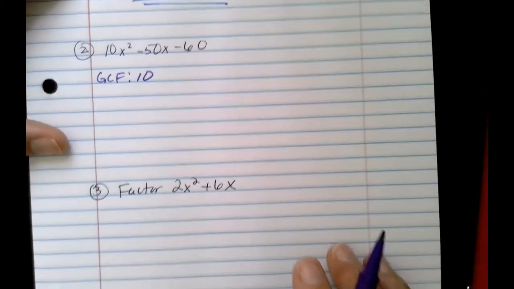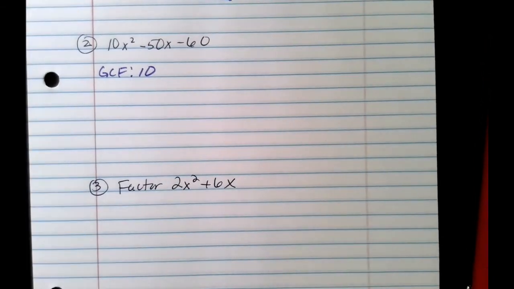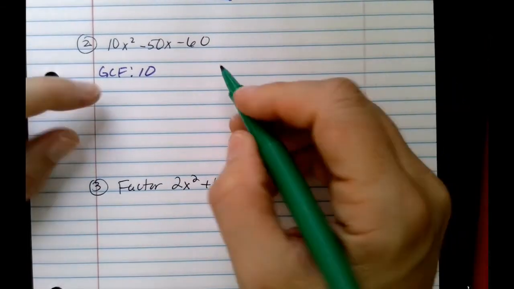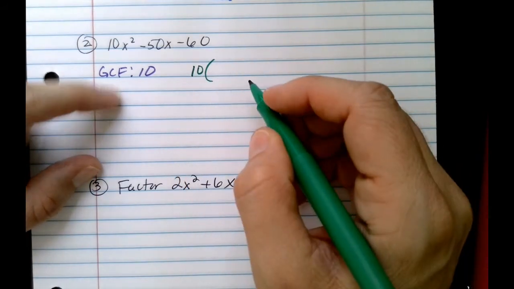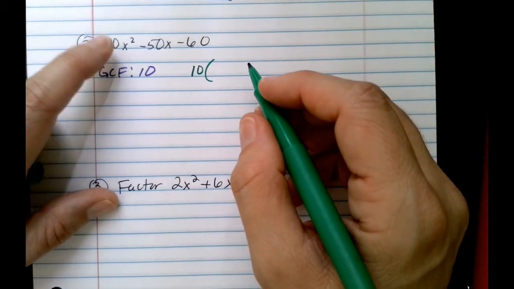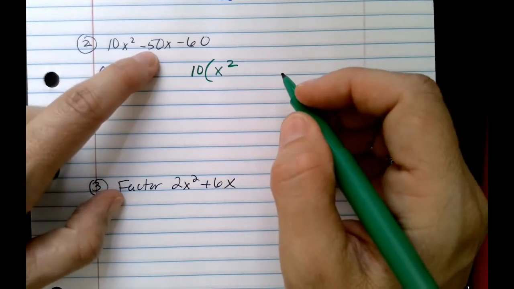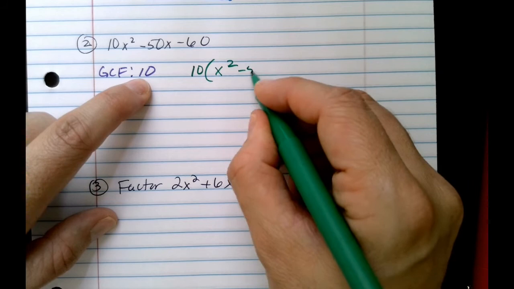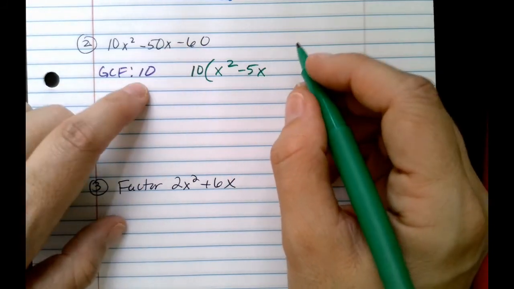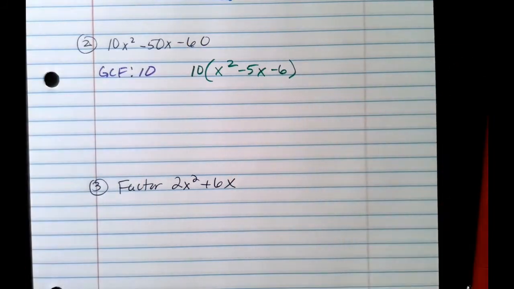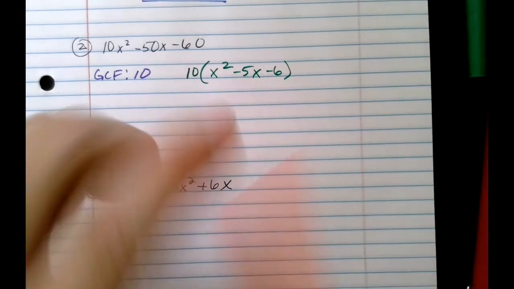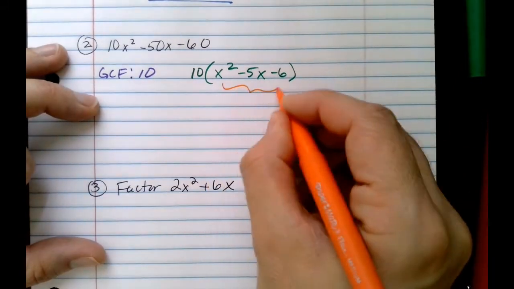So after we figure out our GCF, let's actually factor it out and rewrite it. So 10 comes out. Now what's left? Remember, we're dividing. So 10 divided by 10 is 1. And I'm not taking any variables out, so it stays. 50 divided by 10 is negative 5. And 60 divided by 10 is negative 6. Does this remaining quadratic factor? Yes, it does.